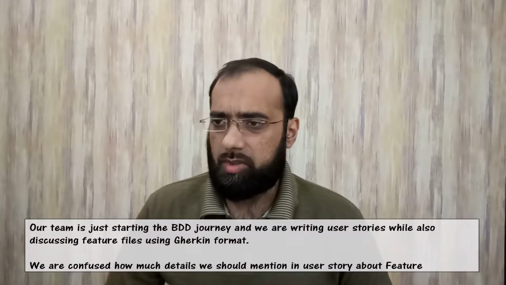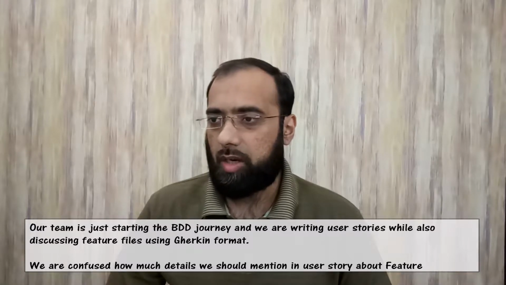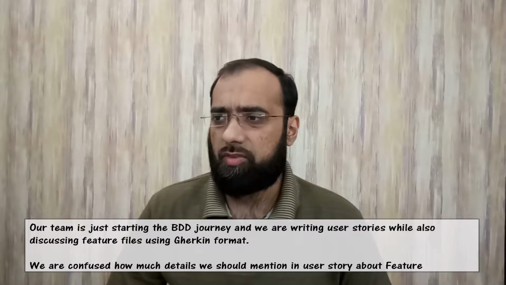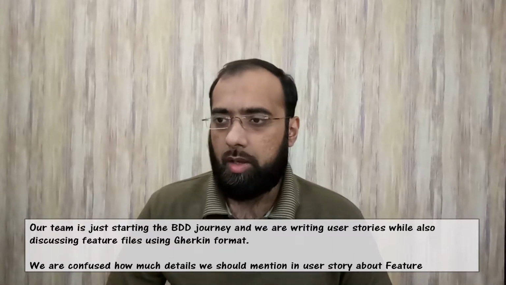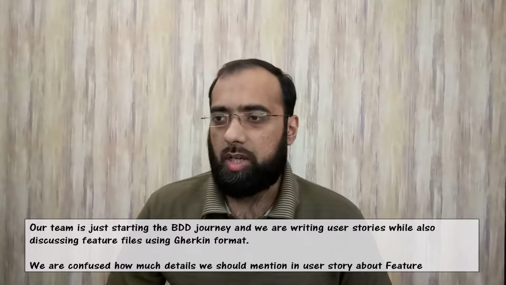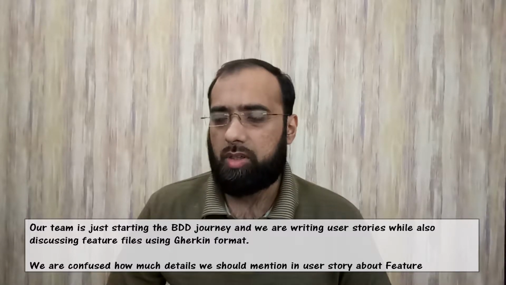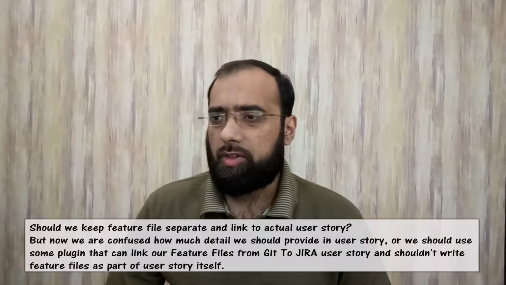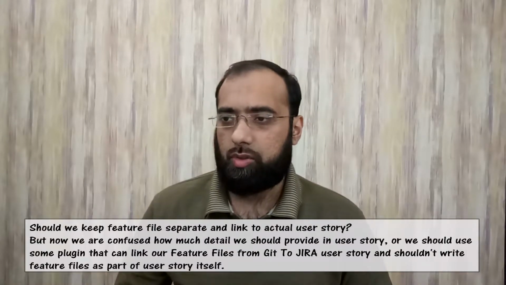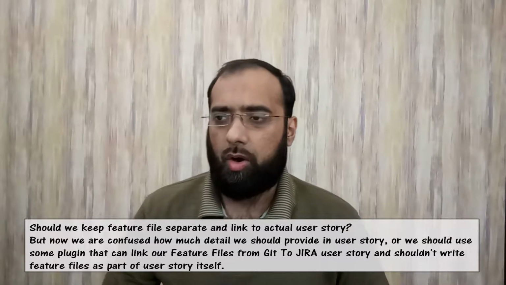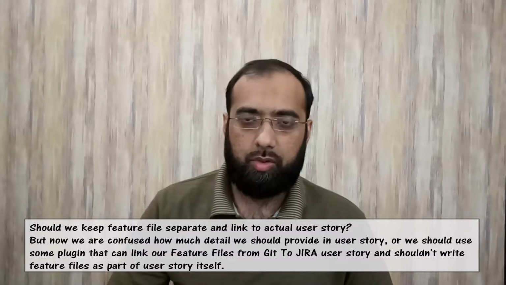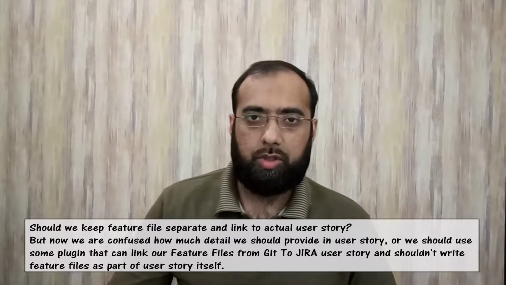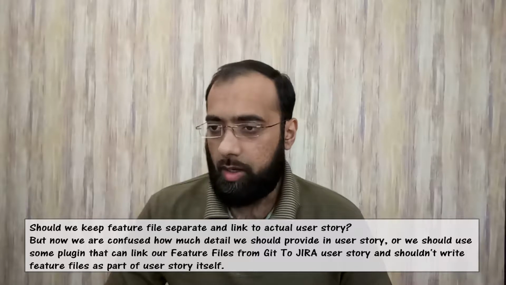So she says our team is just starting the BDD journey and we're writing user stories while also discussing feature files using Gherkin format. We are confused how much detail we should mention in user stories about the features. Should we keep feature files separate and link the actual user story? Or how much detail should we add in the user story? Conversely, what goes into the user story and what goes into the feature file?